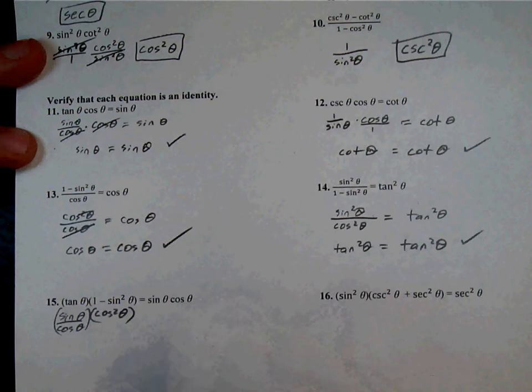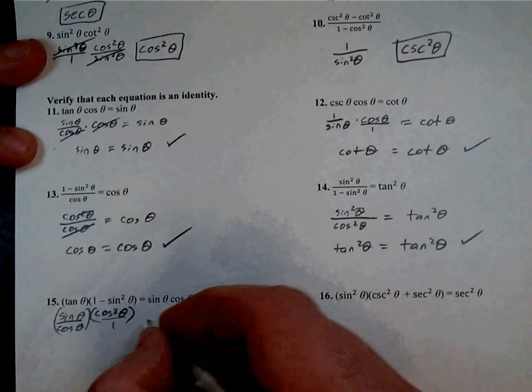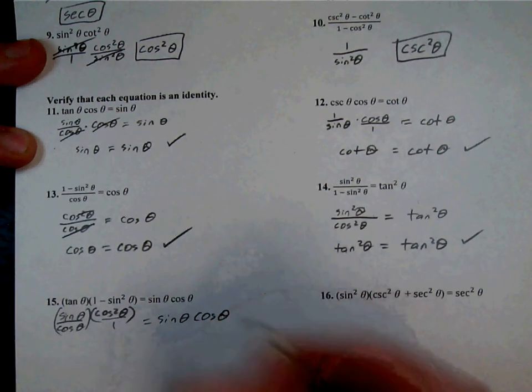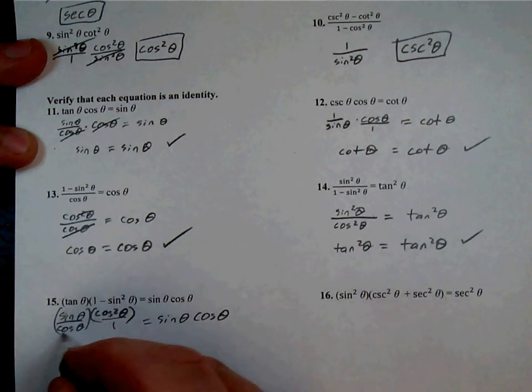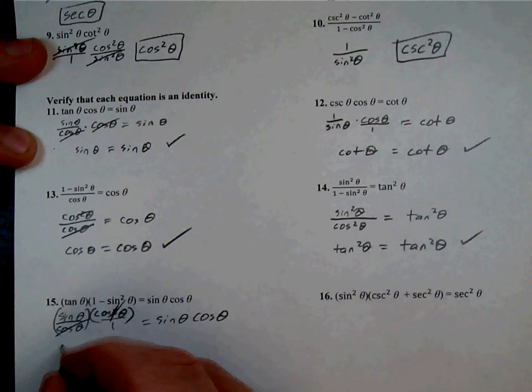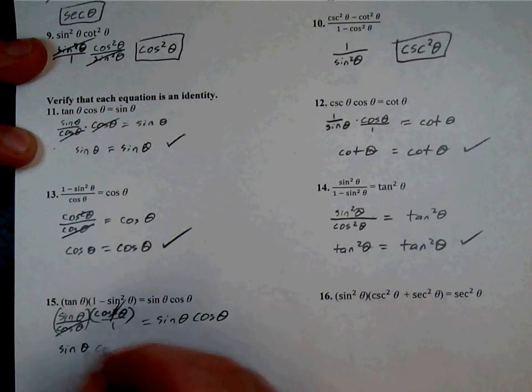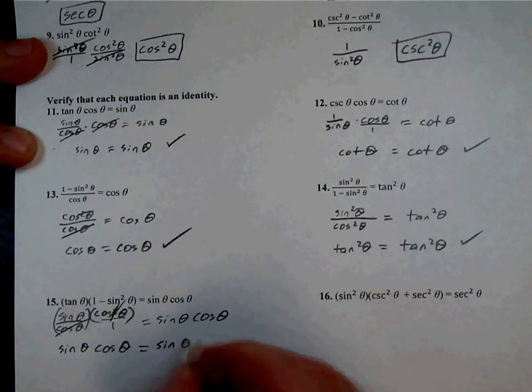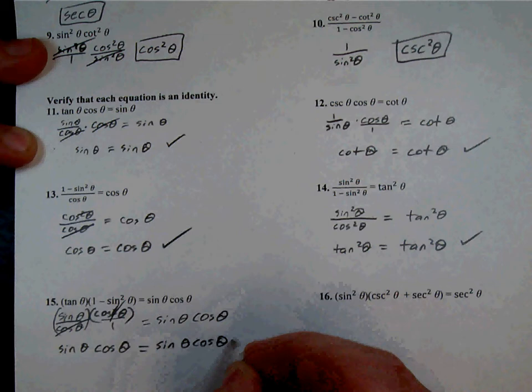So I have sine over cosine times cosine squared. Notice I can cancel out this cosine and one of the cosines up there, leaving me with sine of theta cosine of theta equals sine of theta cosine of theta. Ta-da!